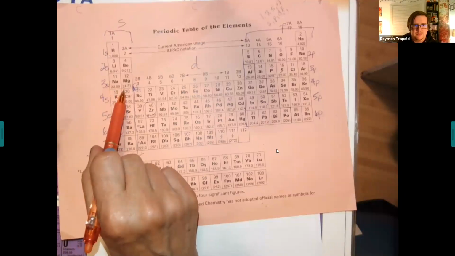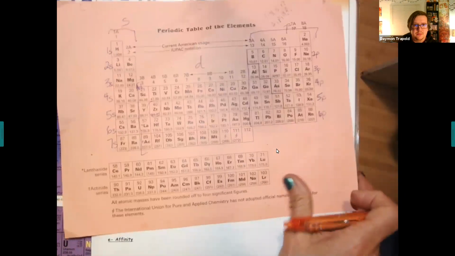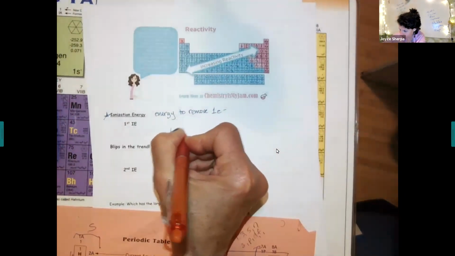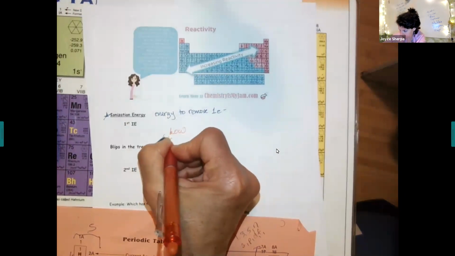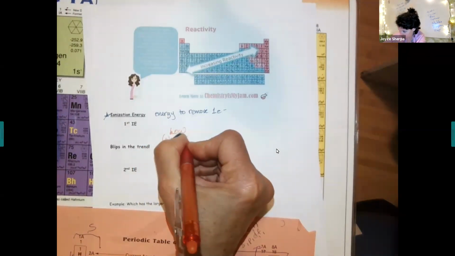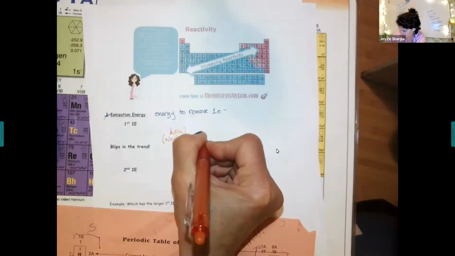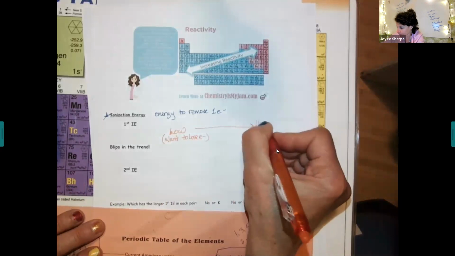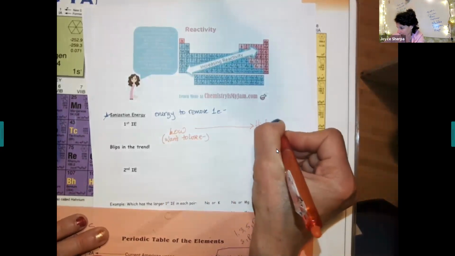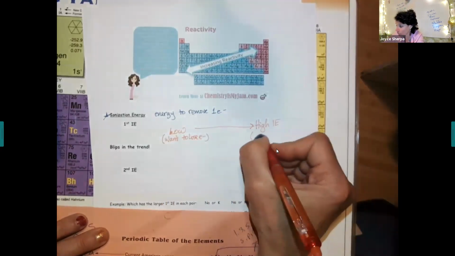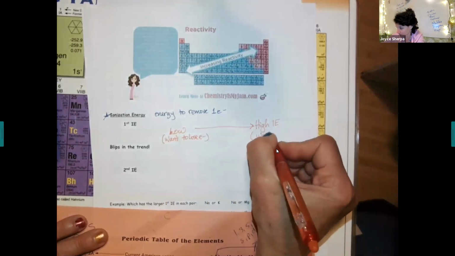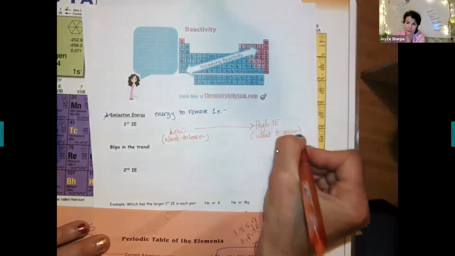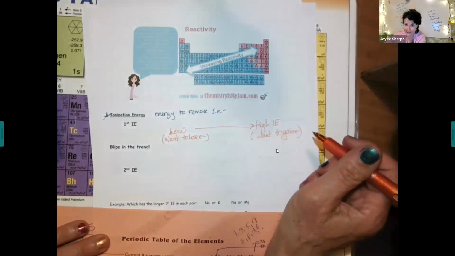Magnesium is a blip in this trend, but we're going to see that this side of the periodic table is low because they want to lose an electron. And as we're going across, it becomes much higher. So high IE, because they want to gain electrons. So fluorine is going to be the highest.